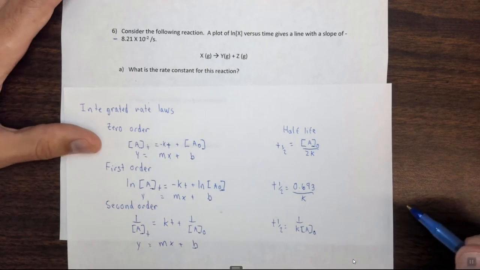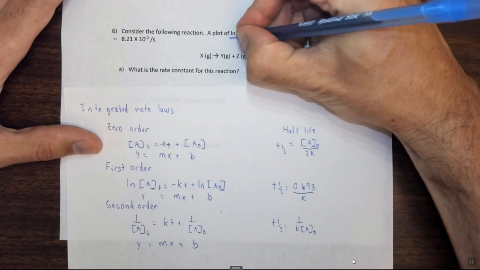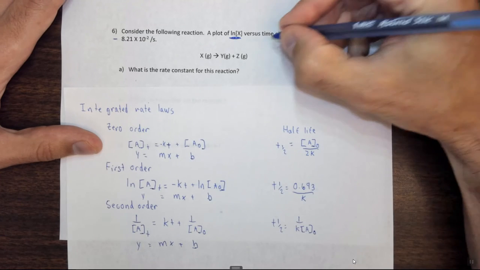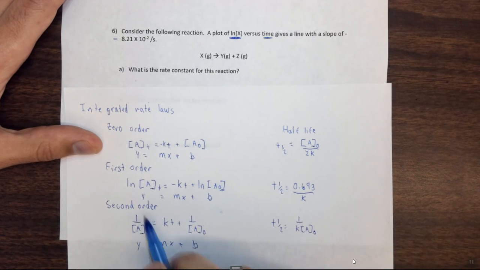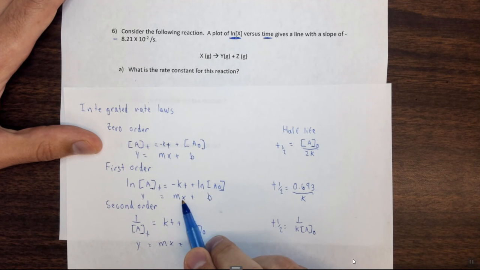But in this case, let's look at the rate constant for the reaction. Well, since we graphed ln of the concentration of x versus time, where y is the ln of concentration of x and x is time, we know that this is a first order reaction. Well, if this is a first order reaction, m, the slope, is negative k.